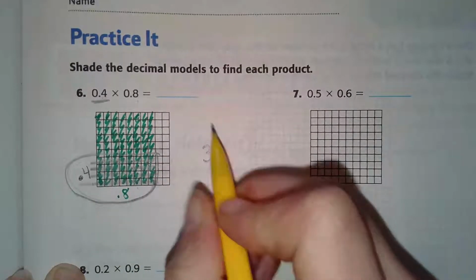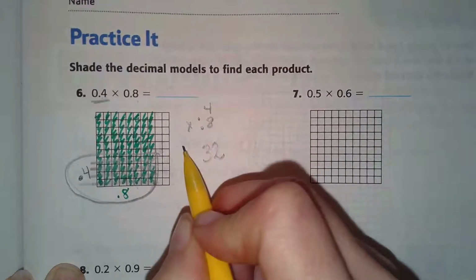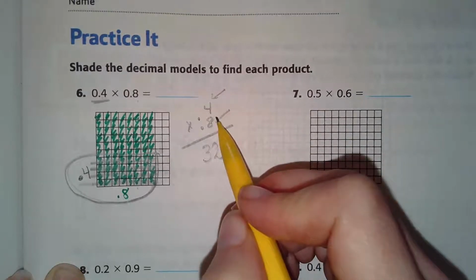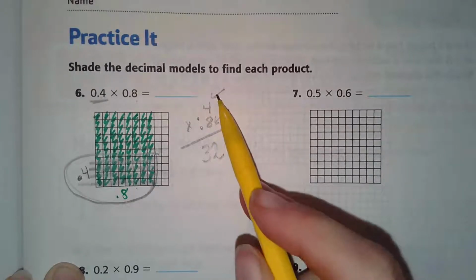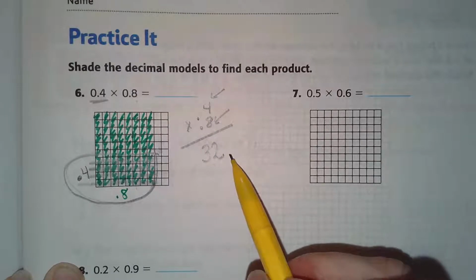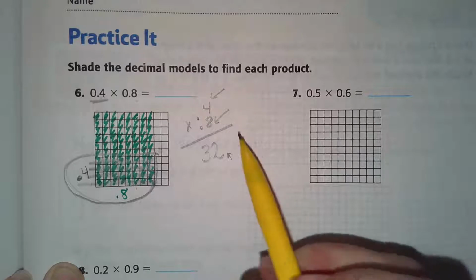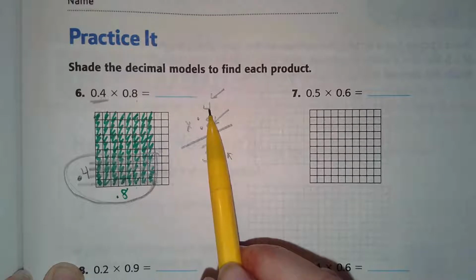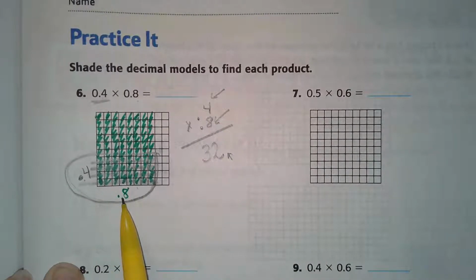Another way to think about it, if you have 4/10 times 8/10 equals 32, how many times are you going to have to doink the decimal in order to end up with 2 digits behind the decimal? The decimal always starts as if it was a whole number, and when you're moving it to multiply, you are going to make it smaller because you are taking a small amount of a small amount.